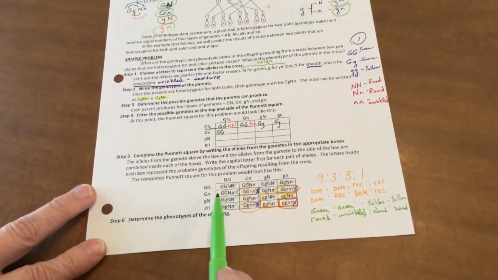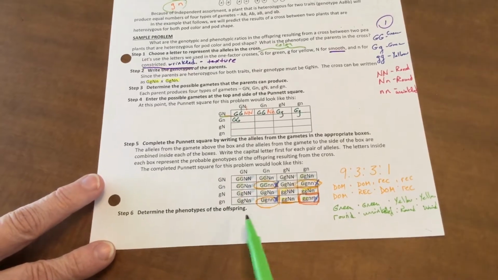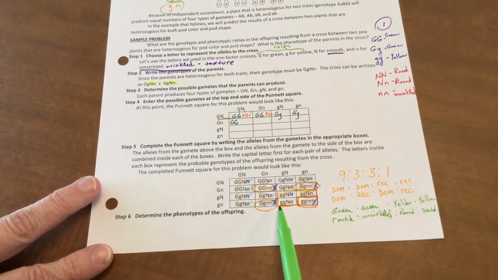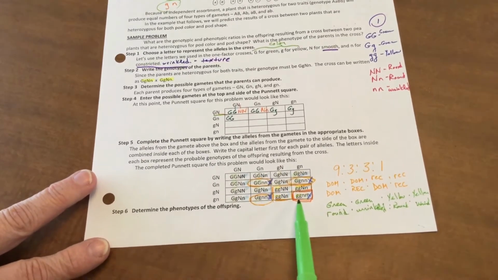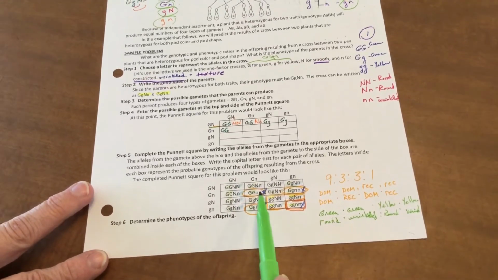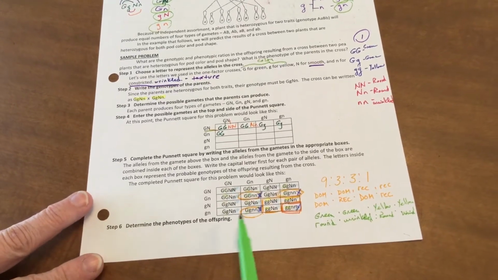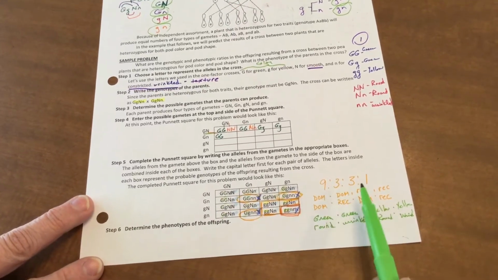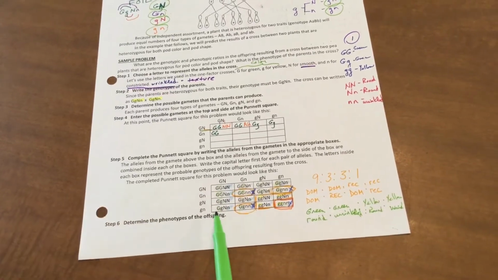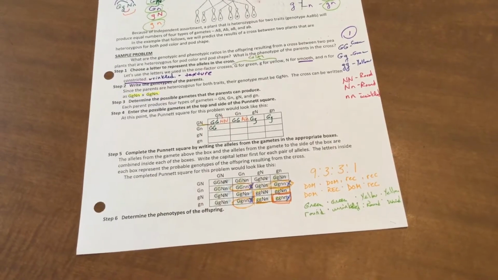Here I've color coded them. So again, I've just taken all my green and shaded them green. The only ones that wouldn't be green would be little g's. They would be yellow. And then I took blue to represent my round. And when I had little n, I know that is wrinkled. And when I count them up, I have a 9 to 3 to 3 to 1 ratio of green round to green wrinkled to yellow round to yellow wrinkled.